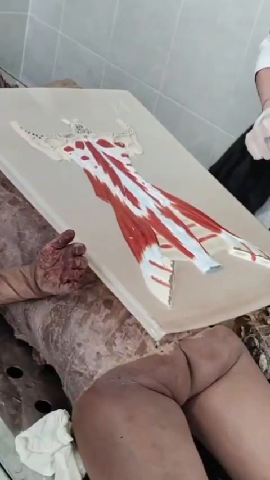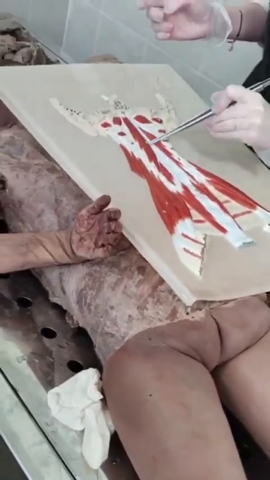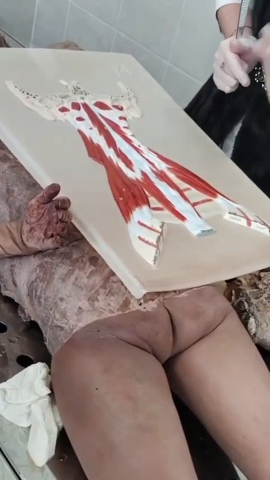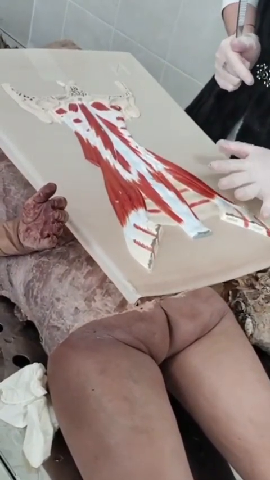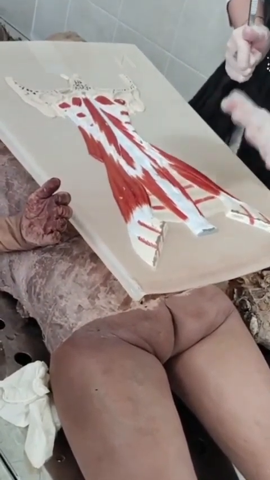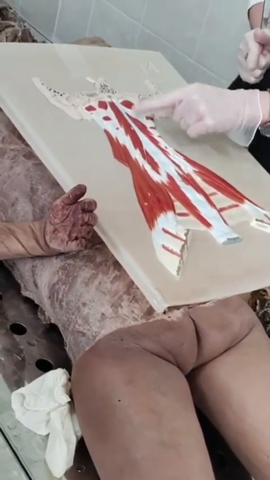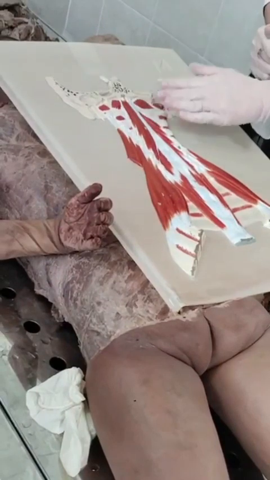Longus colli, yes, I told you. The longus colli muscle has 3 parts: vertical part, inferior oblique, and superior oblique. First, the vertical part of longus colli originates from the anterior surfaces of the bodies of the thoracic vertebrae from the 3rd to the 6th, and then it is inserted to the anterior surfaces of the bodies of cervical vertebrae from the 3rd to the 6th.